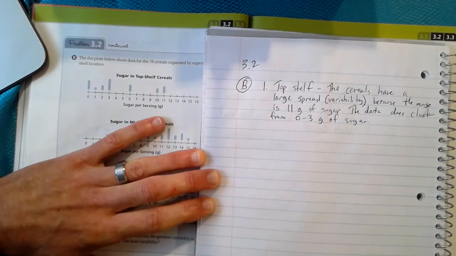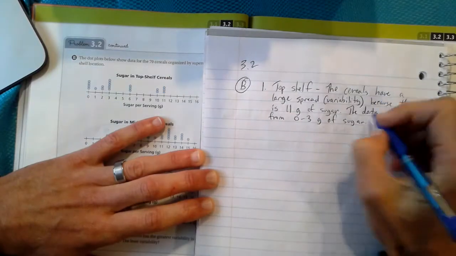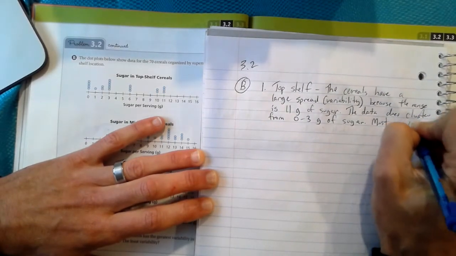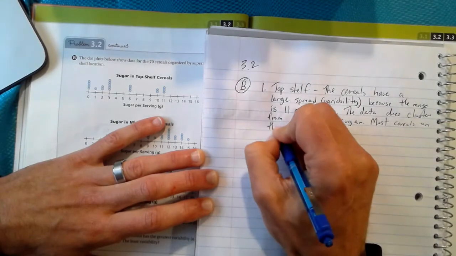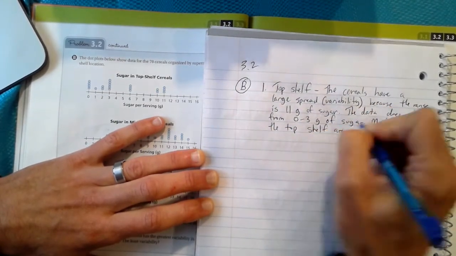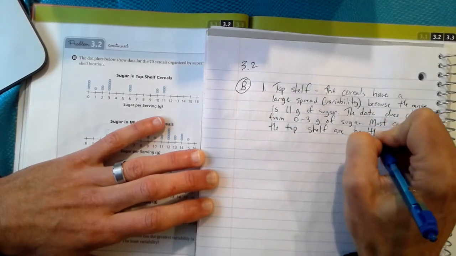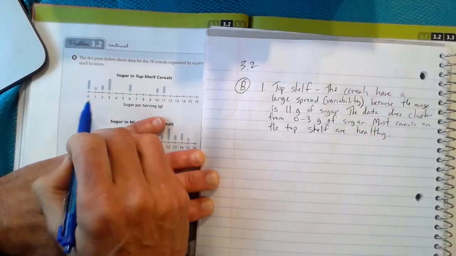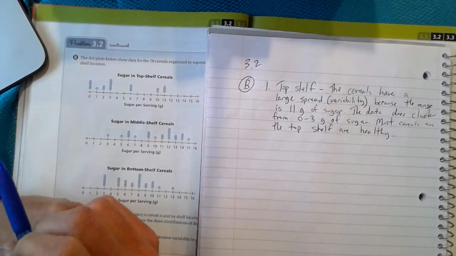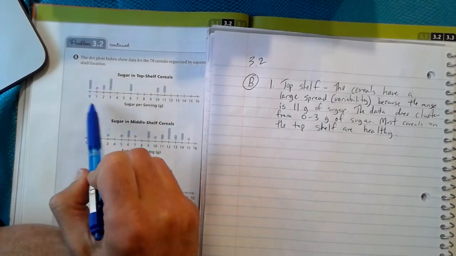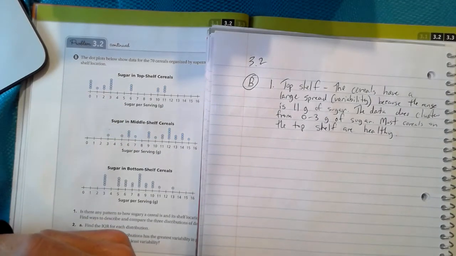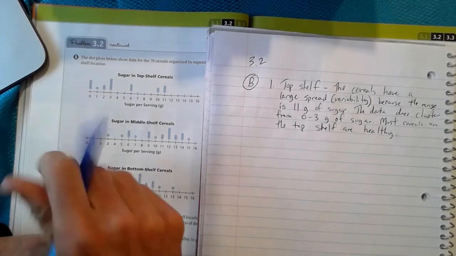So what does that tell me? That tells me that most cereals on the top shelf are healthy, right? If I'm a healthy eater, I'm probably going to select cereal that's on the top shelf because most of the cereals there are clustered between 0 to 3 grams of sugar per serving.